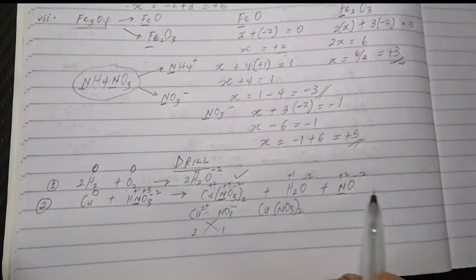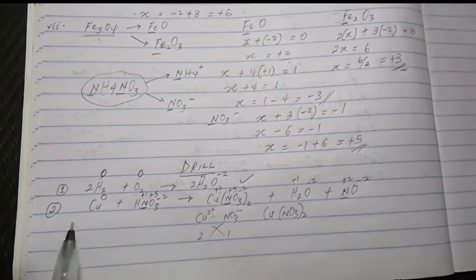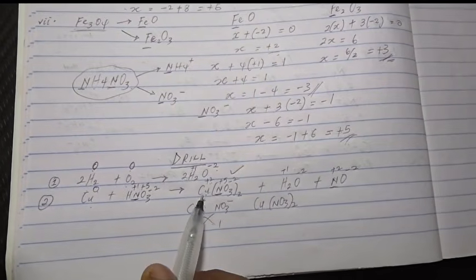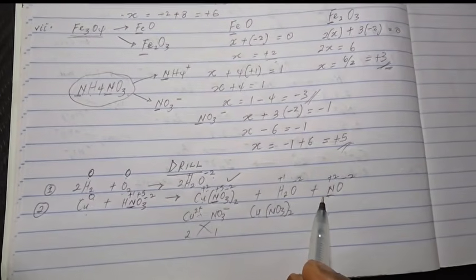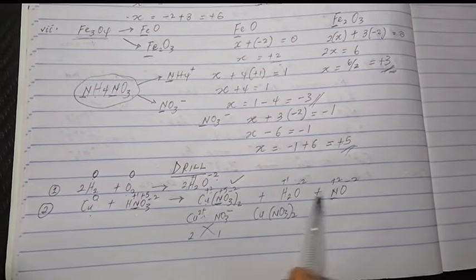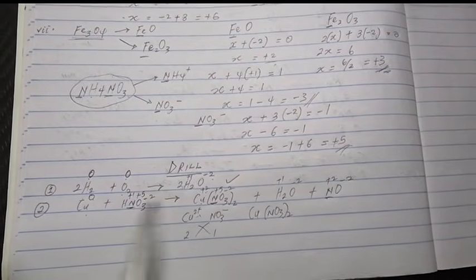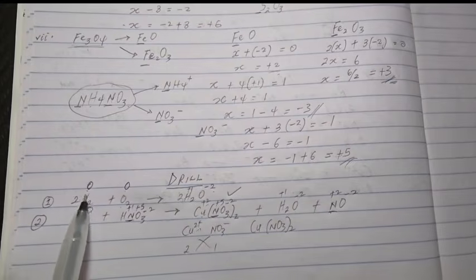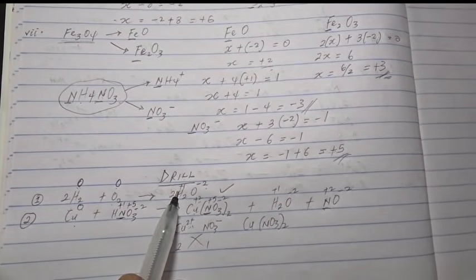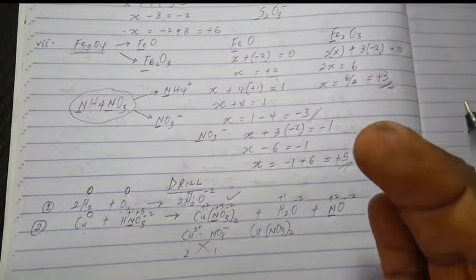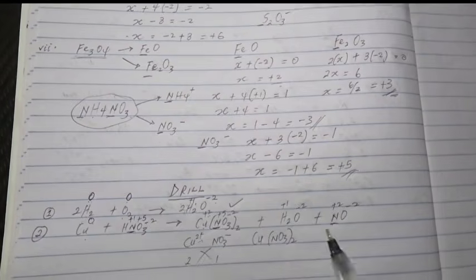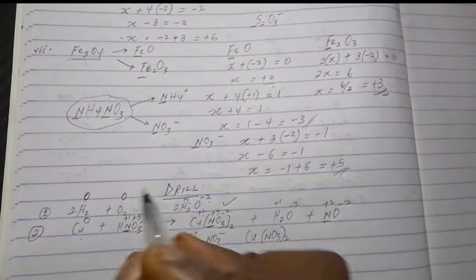So looking at all of this now, there's a change in oxidation state. Copper went from 0 to plus 2. Nitrogen went from plus 5 to plus 2. If you remember what we did in the first class, I said if they ask you which one is undergoing oxidation here, let's look at the first equation. This one went from 0 to plus 1. That's an increase in oxidation number, 0 to plus 1, only increase. So when it increases, that is oxidation. That means hydrogen is undergoing oxidation.